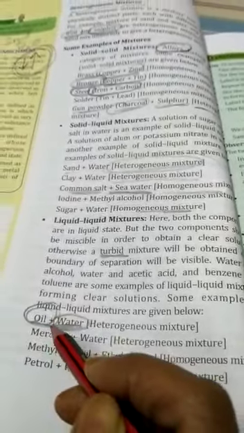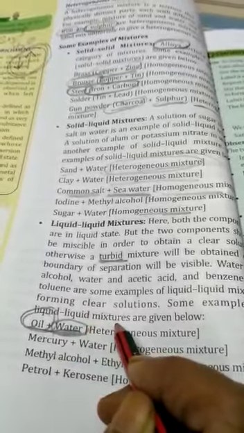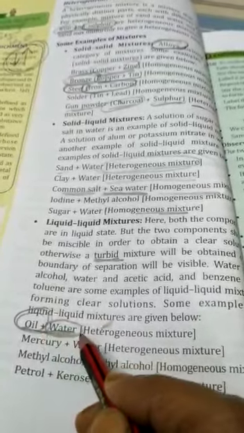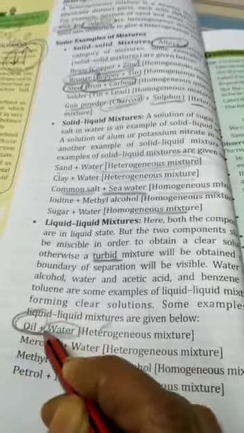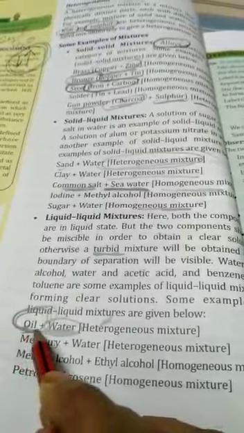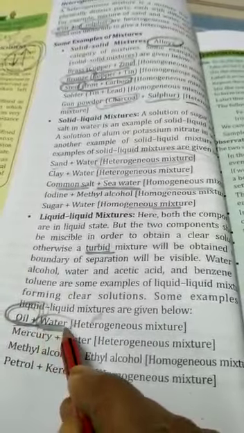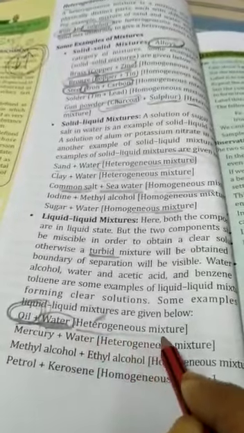Suppose you put a few drops of oil in water. It forms bubbles in the water solution. If you stir it with the spoon, it forms a layer on the rim of the glass. So we can see the surface of the oil. We can also see the water level separately. So this is a heterogeneous mixture.